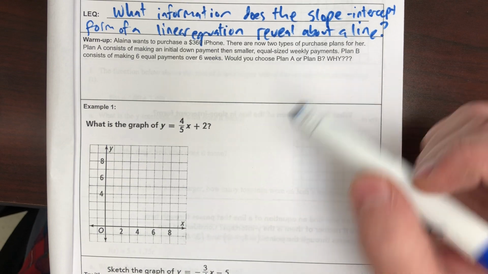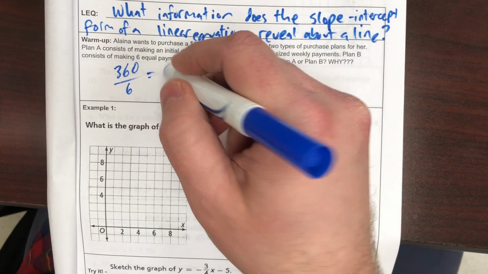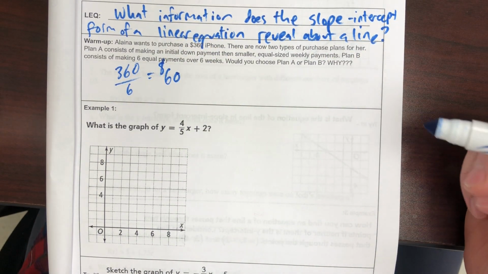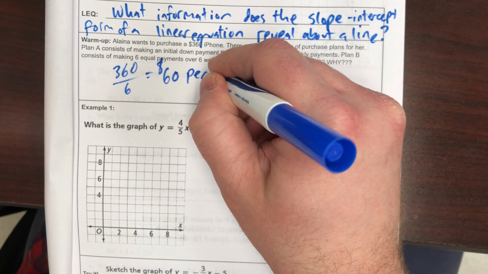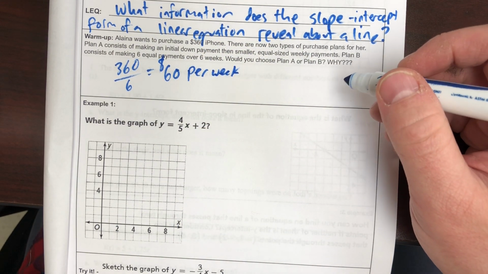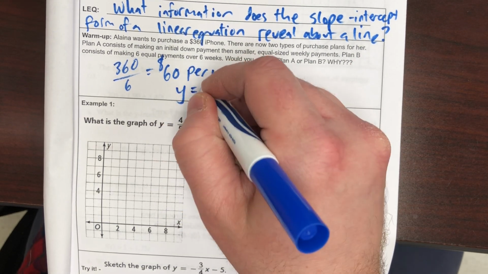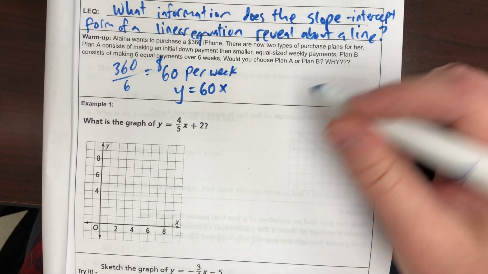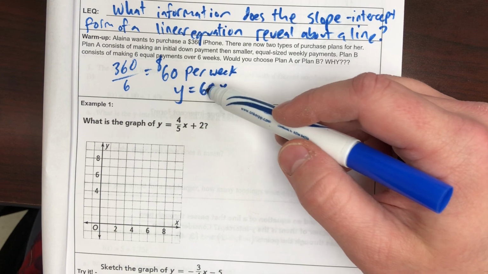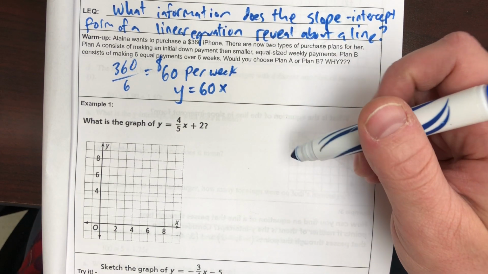Well, if it's $360, we could do 360 divided by 6 and find out that it's going to be $60 a week. So, do you want to pay $60 a week? The way that we could write that as a linear equation is y is equal to 60x, y being the amount that we've paid, 60 times the number of weeks. So that's one way we could look at this.